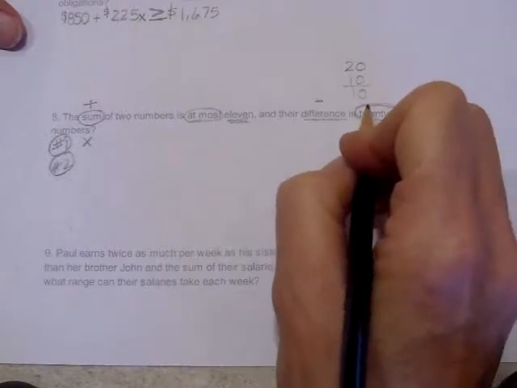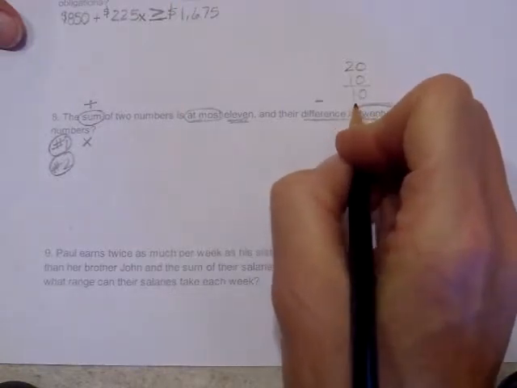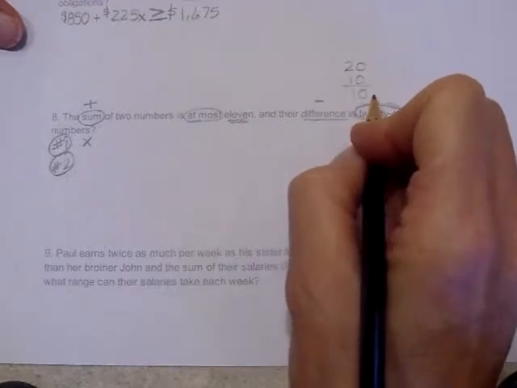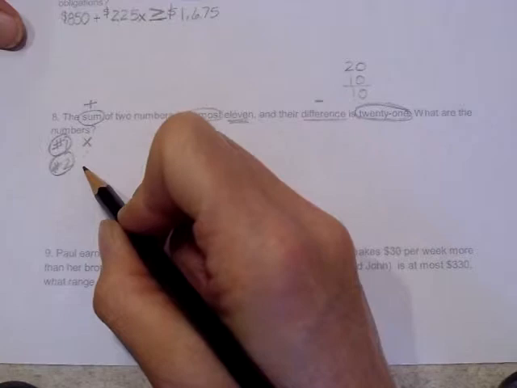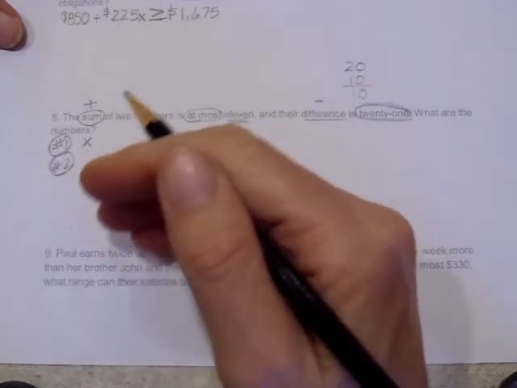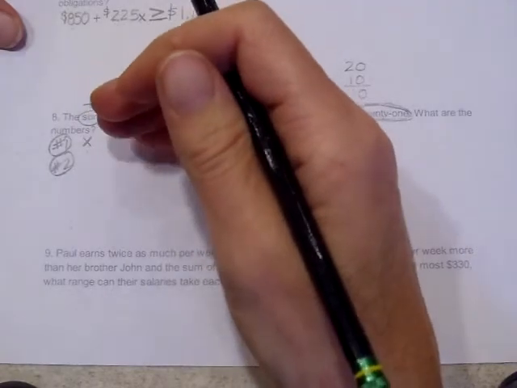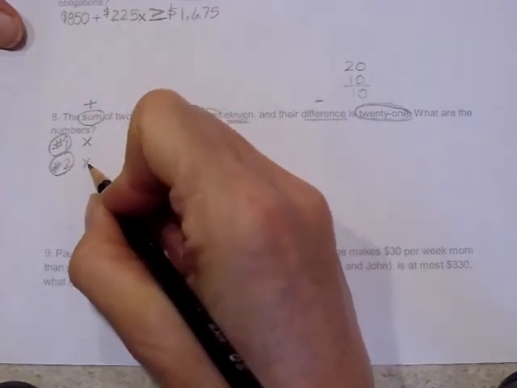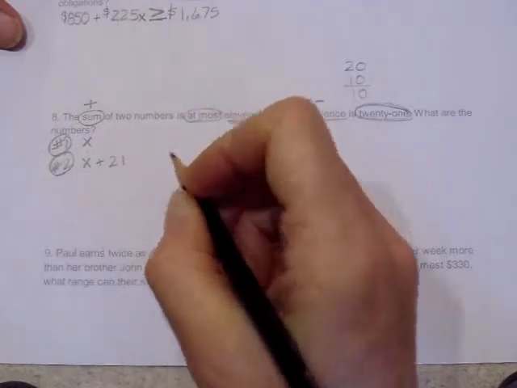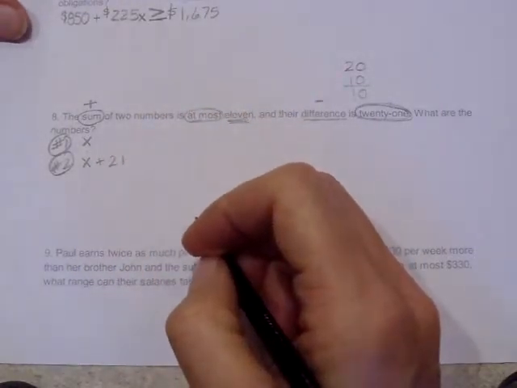So in order to figure out 21, making the difference, you have to add or subtract from x to give you the other number. If the difference between them is 21, you could represent one as x, and then the x plus the difference between them would be the other one. Does that make sense? Maybe it doesn't.